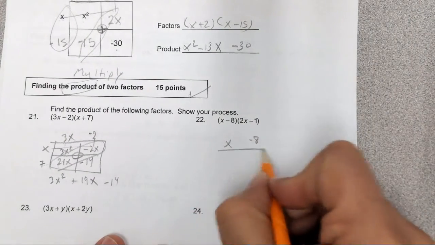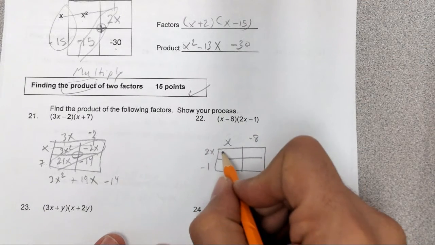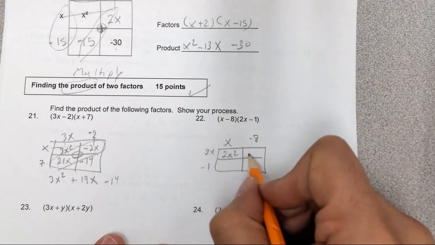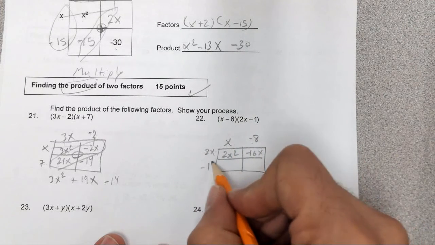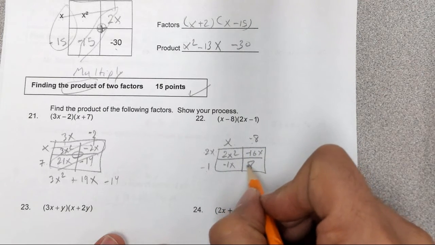X negative 8, 2x negative 1. X times x is x squared. Negative 8 times 2 is negative 16x. X times negative 1 is negative 1x. And negative 1 times negative 8 is just positive 8.